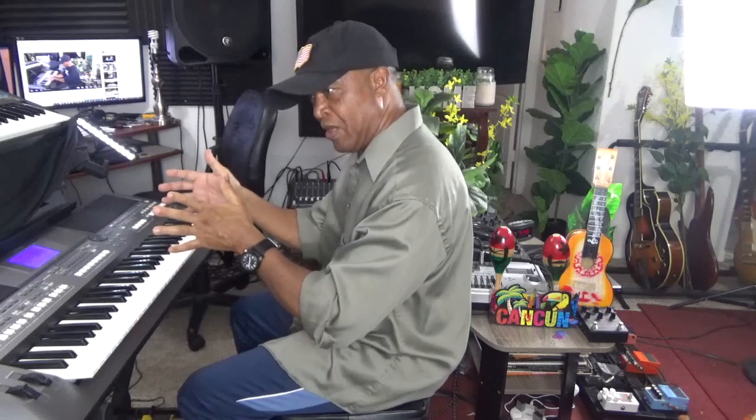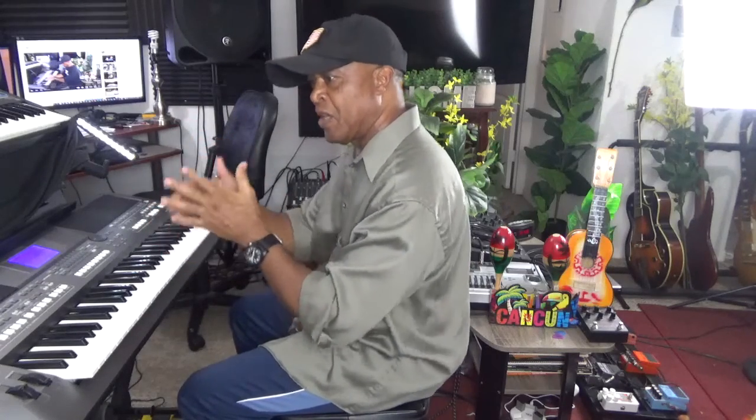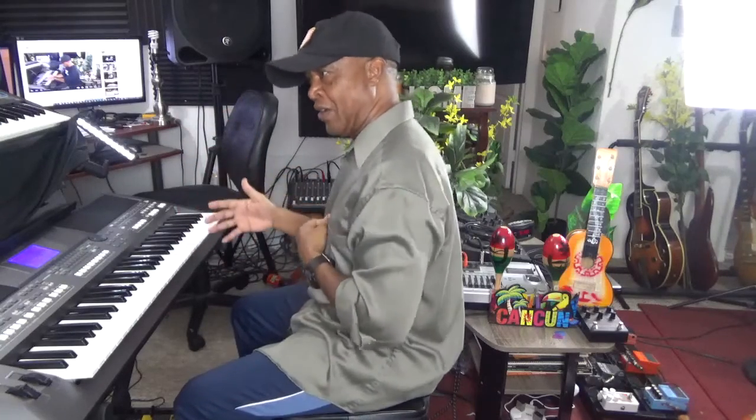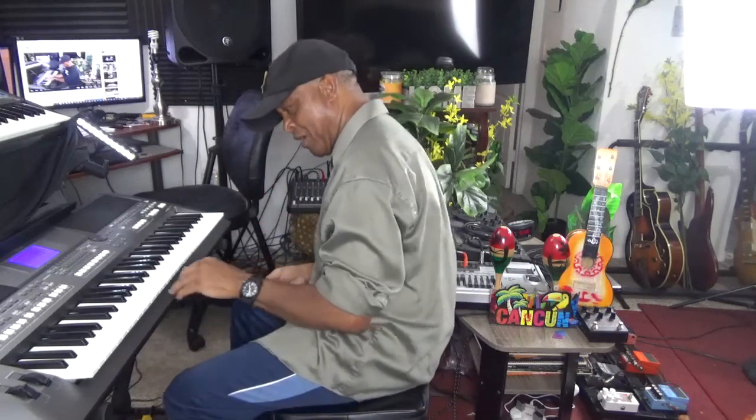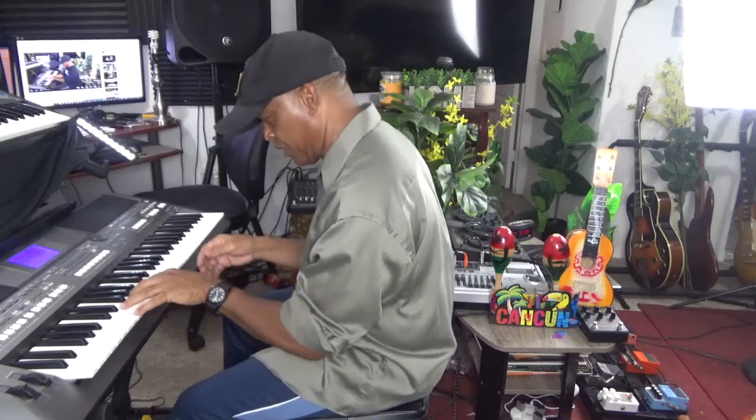So now we're going to play 2-5-1 in the key of D natural minor, and then back to the C major 7. We're going to try it together. We might make mistakes, but we'll see.